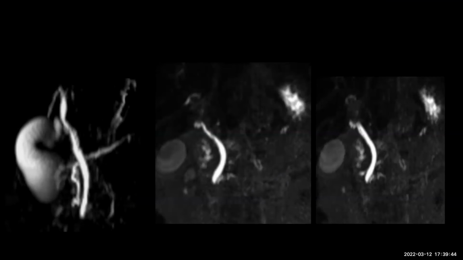So what is the test that is done? This is MRCP. Okay, good. So what does it show? This is the CBD. Yes, good. The main pancreatic duct. That's correct. That's the main pancreatic duct. Good. Is there anything else that you are seeing?